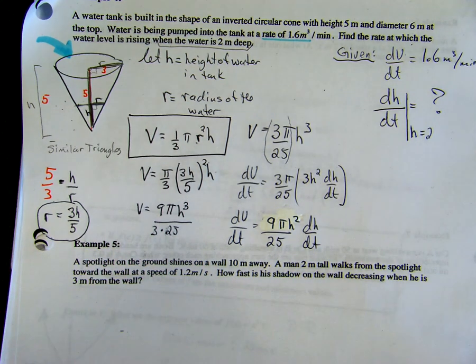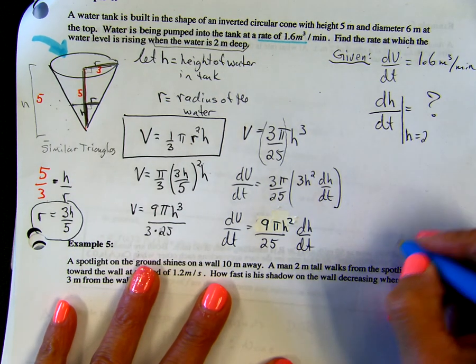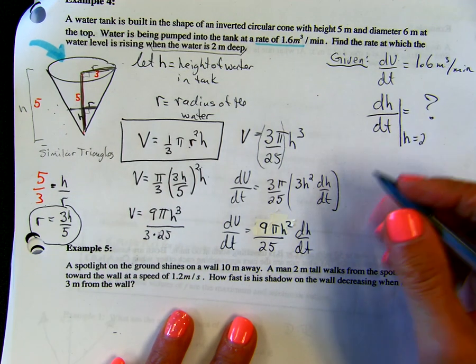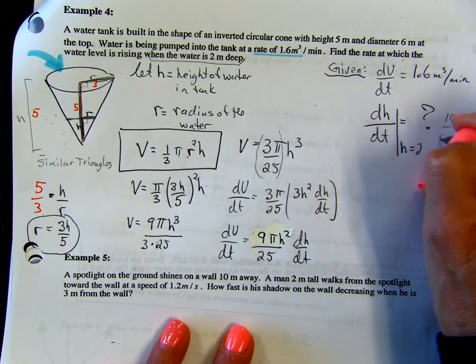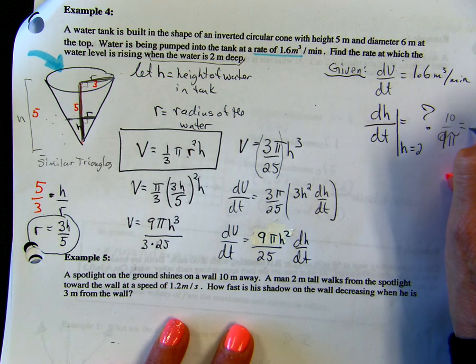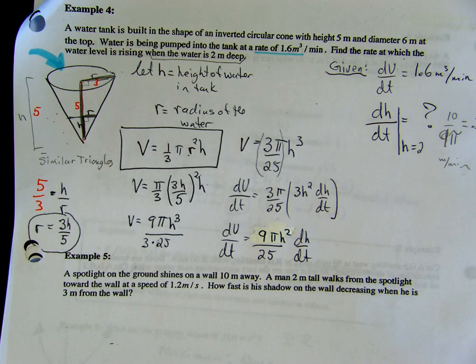Okay, and I'll let you guys finish that and adjust your homework. Just so that you know what you're looking for, you end up with a solution of 10 over 9 pi. I'll let you write out a sentence to answer the question, or 0.35, and it should be meters per minute. Meters per minute is your units. And I'll give you your homework.